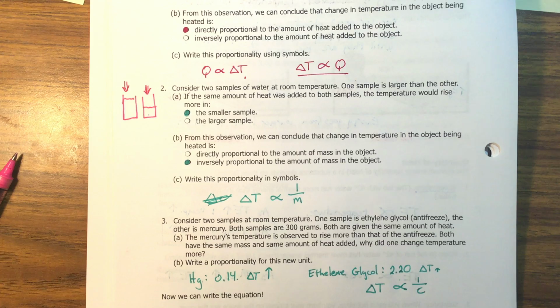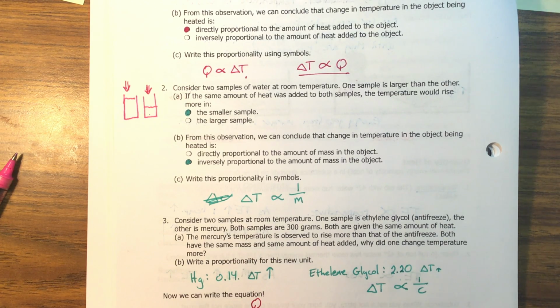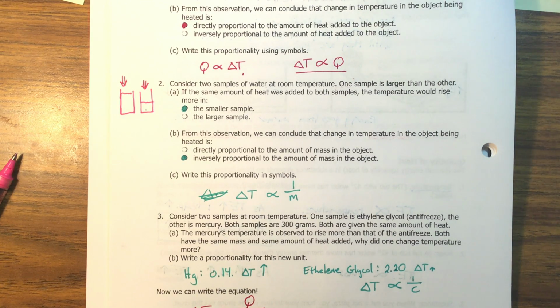Now let's write the equation. We're going to write it this way. Change in temperature is proportional to the quantity of heat, and it's inversely proportional to the mass and the specific heat capacity.